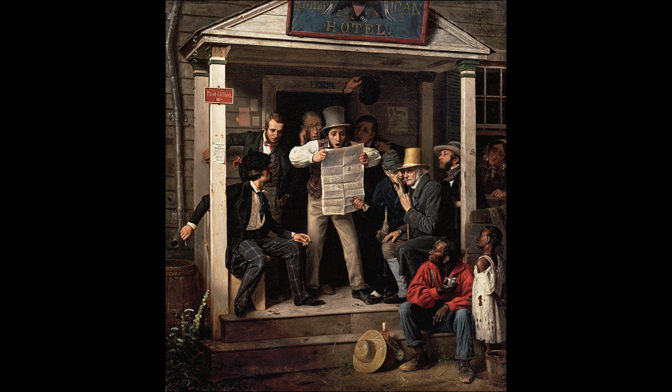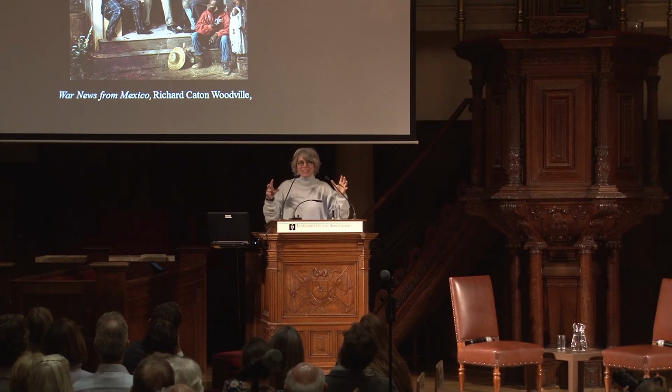This really interesting painting from 1848 is, again, a representation politically of the idea of the United States as a self-governing place. It's called the American Hotel, and it's an allegorical representation of the country itself. And it's fascinating to look at.